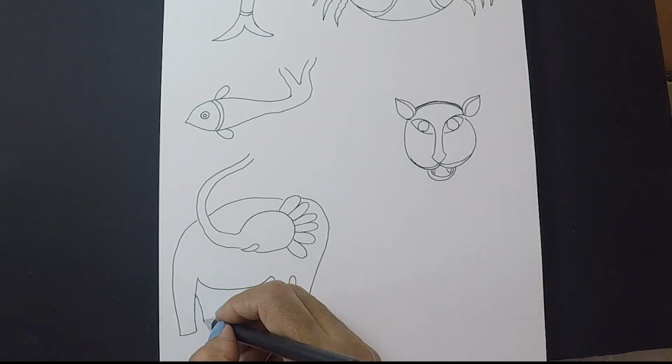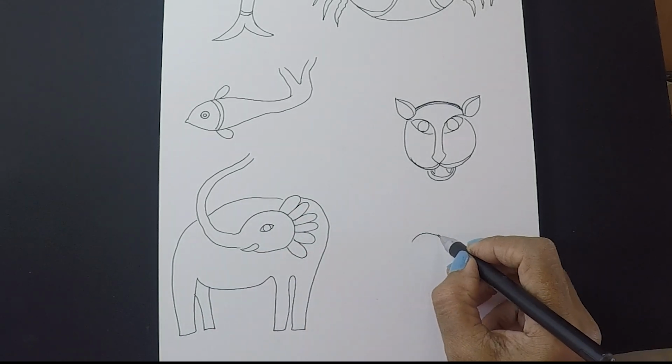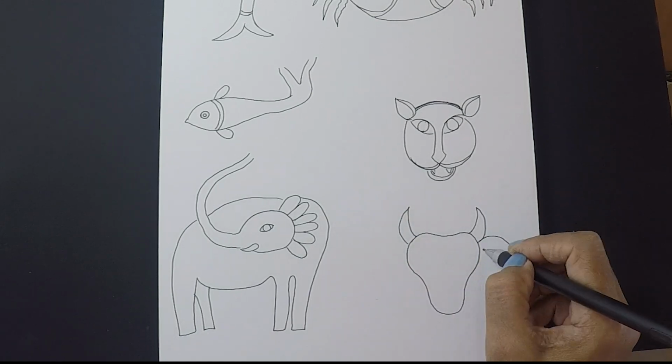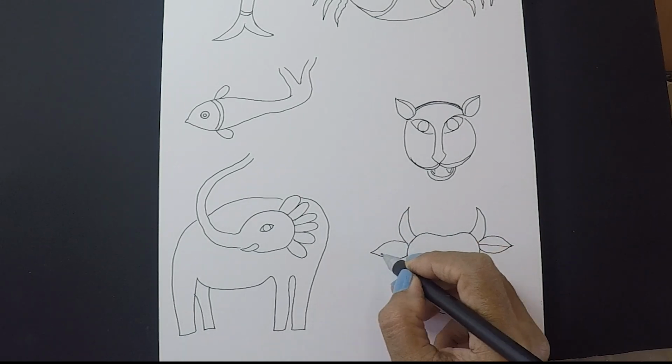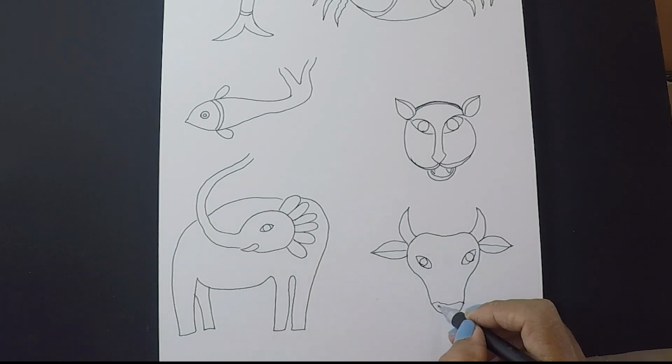I am also showing easy methods of drawing the tiger face and bull or cow face. Their bodies generally are depicted as blending with the other animals or background trees.